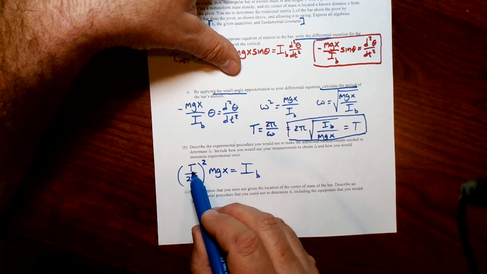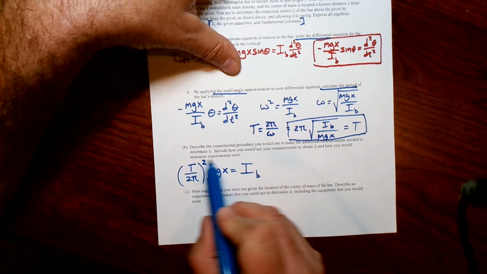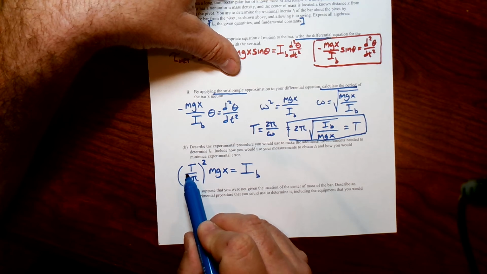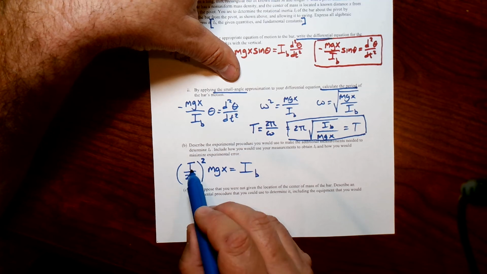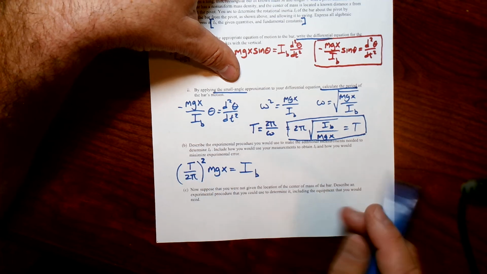And then I would swing it a bunch of times, and each time I swung it, I would get the period. Actually, I would swing it multiple times to minimize experimental error. You let it swing not just once and time that, but you let it swing, say, 20 times and time that, and divide the number by 20, and that gets rid of a lot of random fluctuations or timing error. So then I would know what the period is, and I would put that in this equation to find IB. That's probably what I would do.